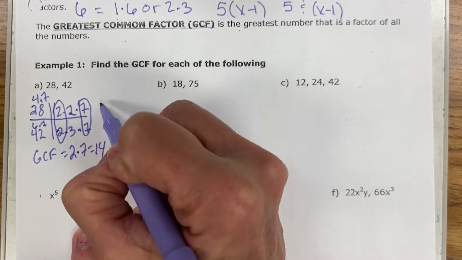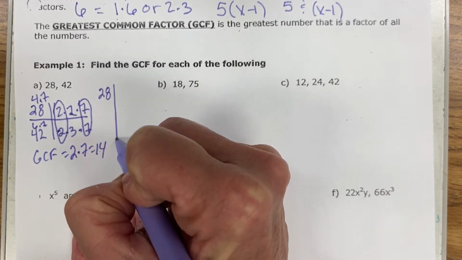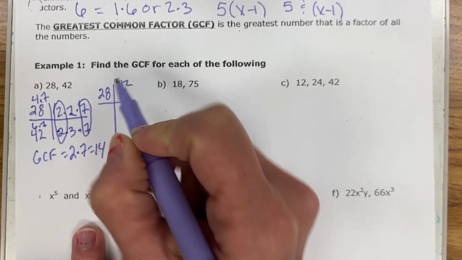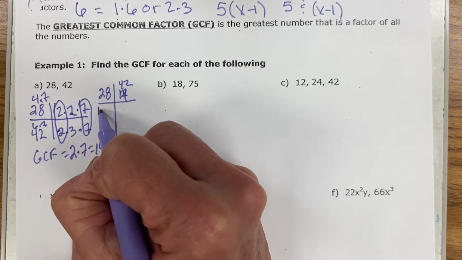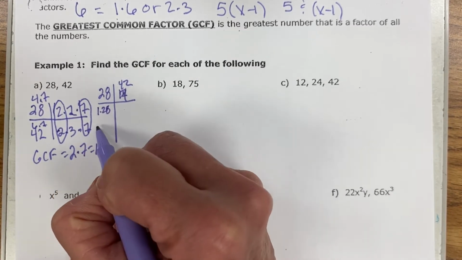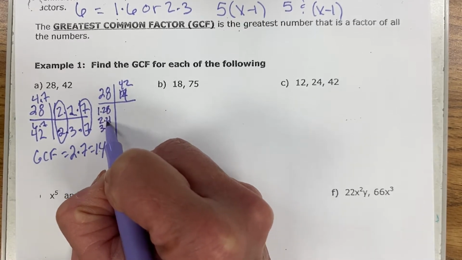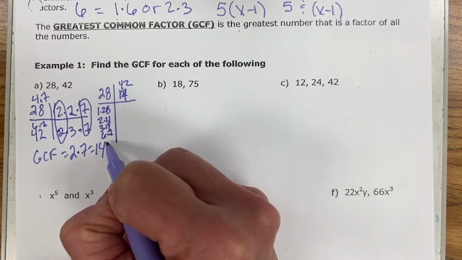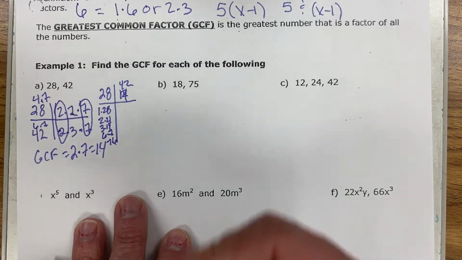Another way that you could do that is you can make a T-chart with 28 and 42. You can go ahead and list the factors of 28. So you can have 1 times 28, 2 times 14, 4 times 7, and then once I repeat, that means that I listed all the factors.